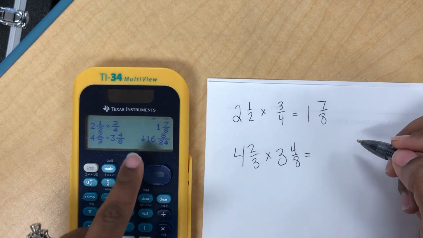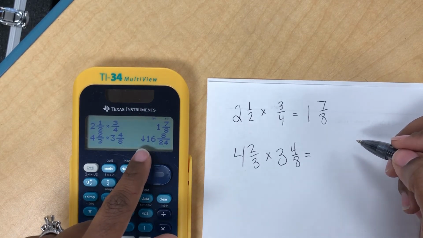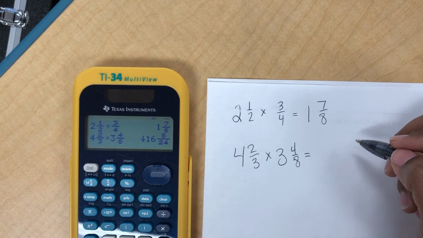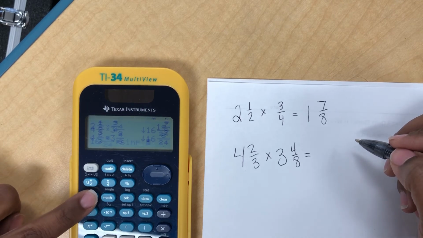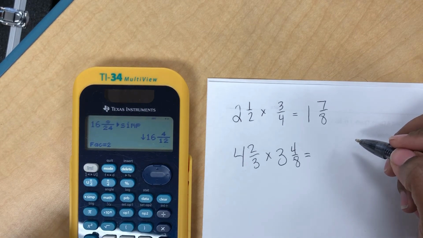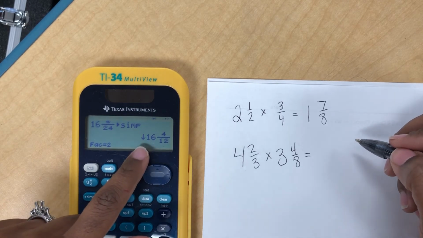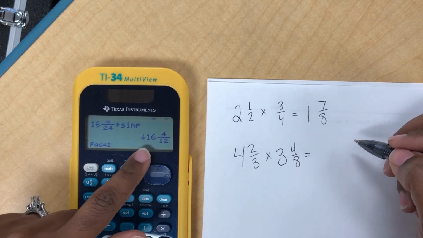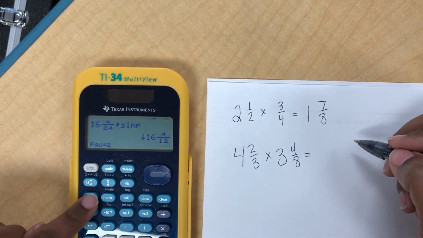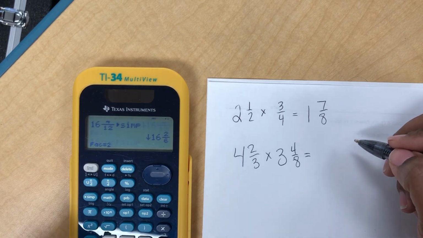And you'll notice that it gives me an answer, but there's an arrow beside it. When there's an arrow beside it, that means the answer is not in simplest form. If this happens, all you have to do is hit the simplify button, which is underneath the fraction button or the mixed number button. So I would simply hit this button and then press enter. And then you'll notice it's giving me the down arrow again, which means it's still not in simplest form. They divided everything by a factor of 2, but they haven't gotten it into its simplest form, which means I need to hit the simplify button again and then press enter.